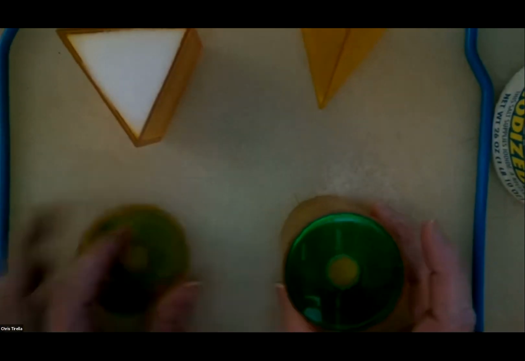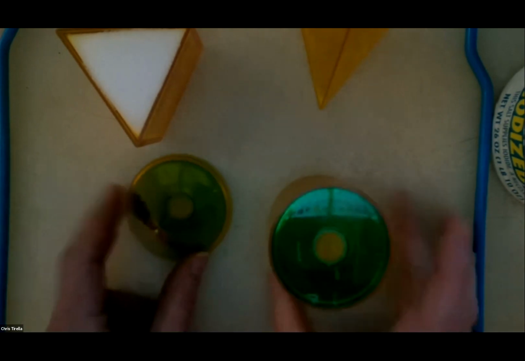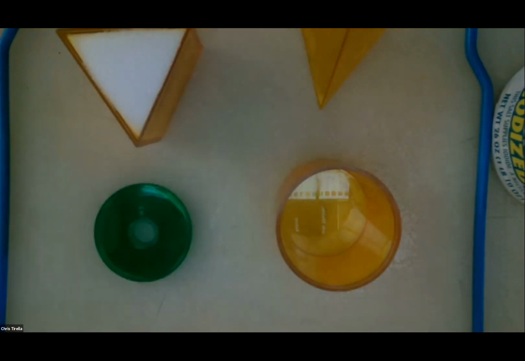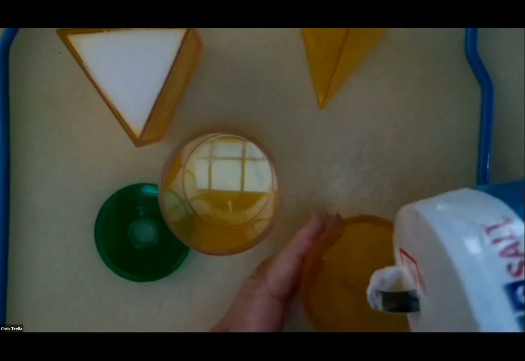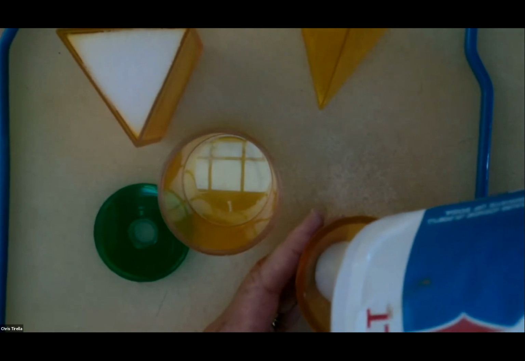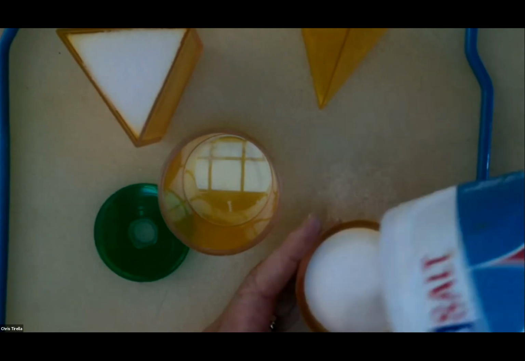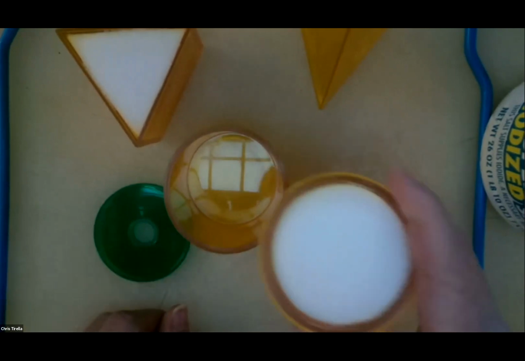Can everybody see the cylinder and the cone? So let's pop the bases out. They have the same height. Notice the bases are the same. How many cones do you think it will take to fill the cylinder? Any ideas? Any guesses? How many of these do you think it'll take to fill that?